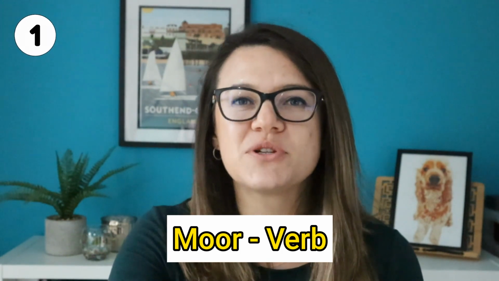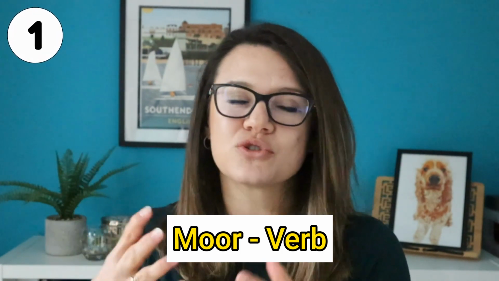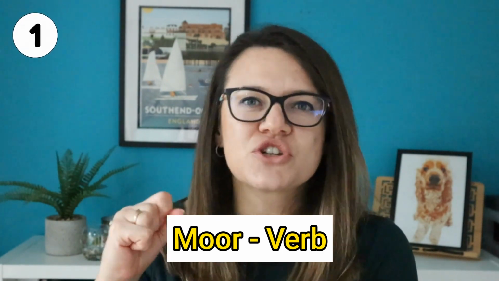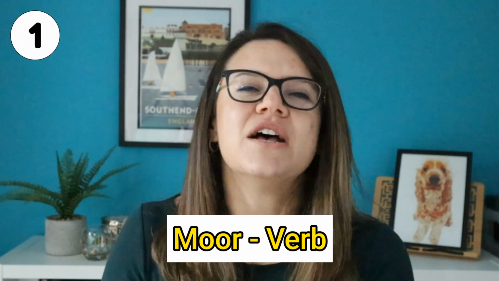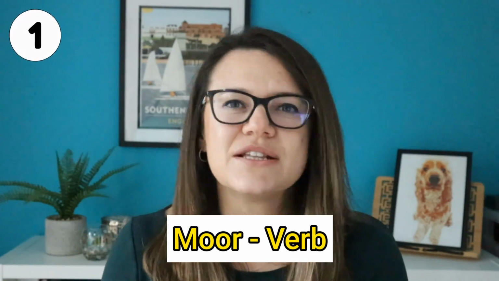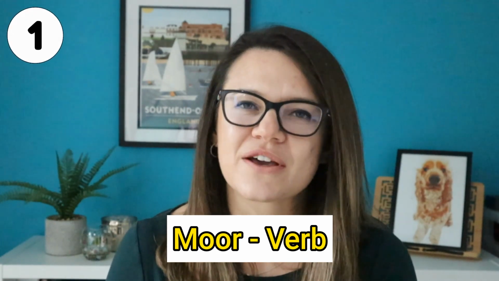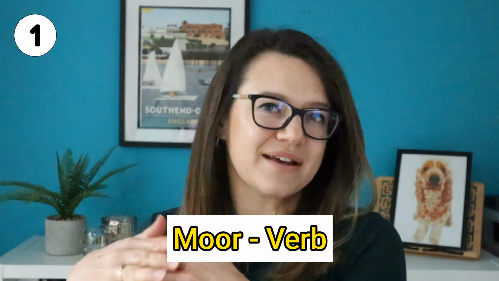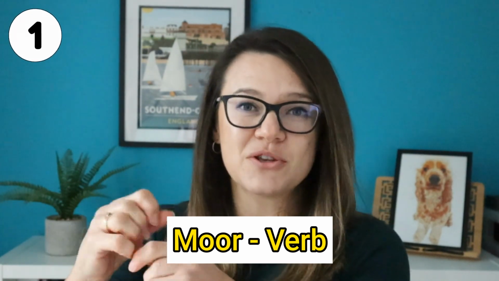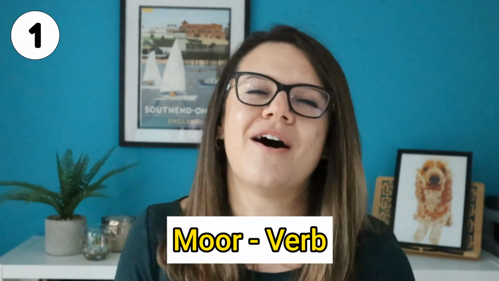So the verb to moor, essentially, in a nautical term, means to secure or tie up the boat. So if you were going to be using it in a sentence, you would say something like, the sailors decided to moor their vessel in the calm harbour. So essentially, again, it's this idea of the boats being secured and tied up in the harbour area.